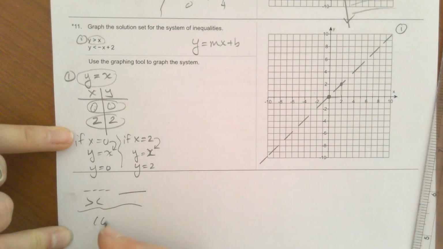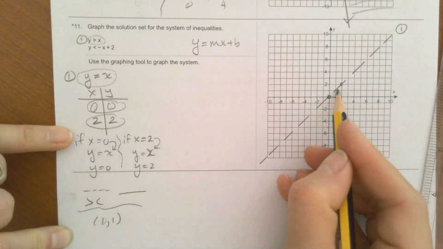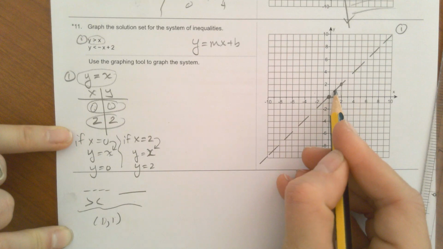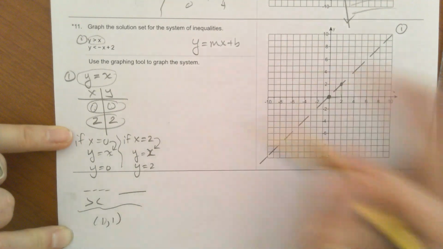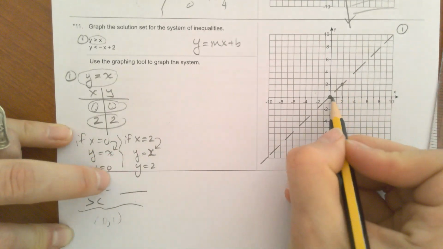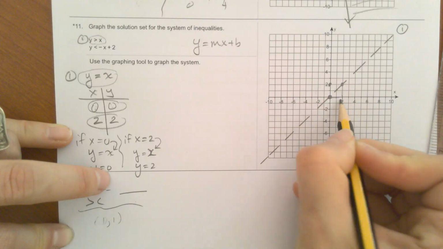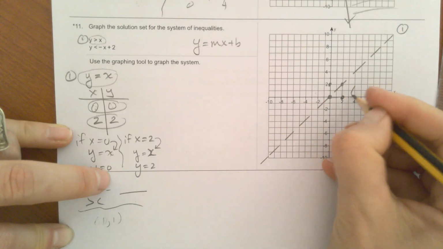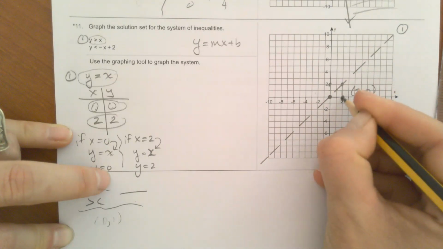So I'm going to take 1, 1 and substitute it into the inequality. Oh, look, 1, 1 is on the line. I can't use 1, 1, so I have to pick another point. We can pick any point in here. Let's pick this point, for me, it's easier. So this point is 2, 0.